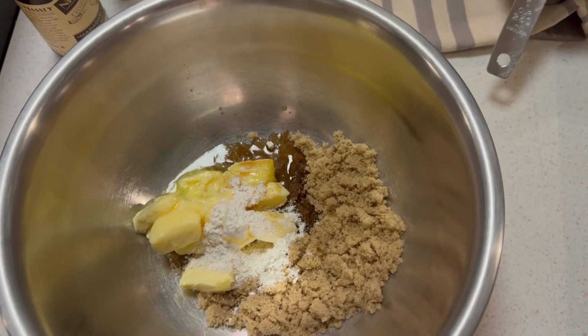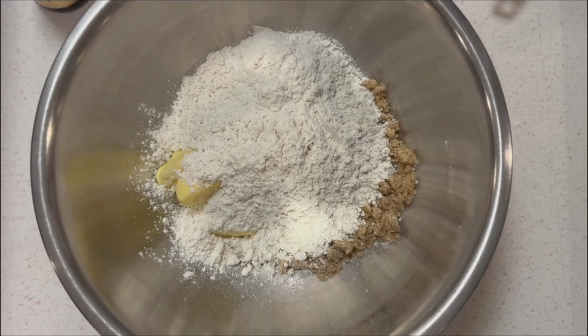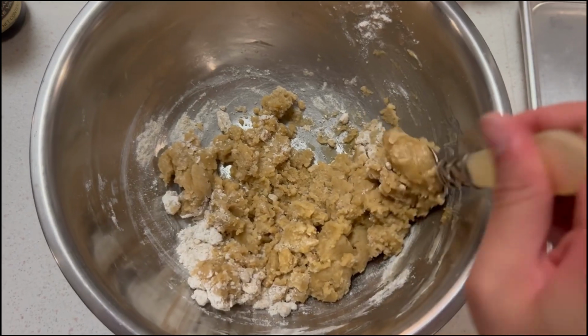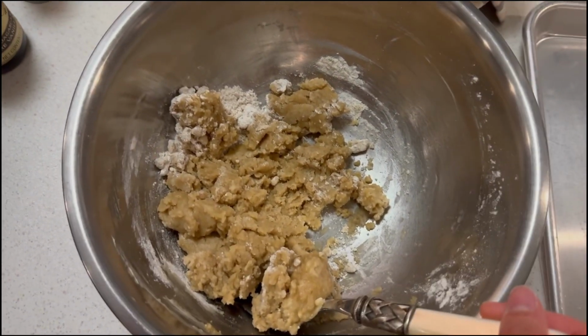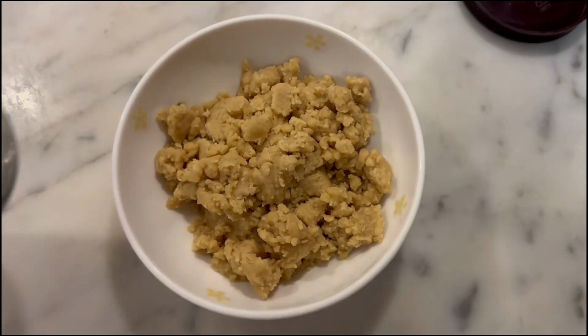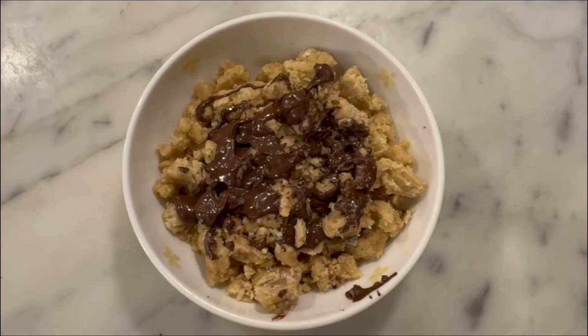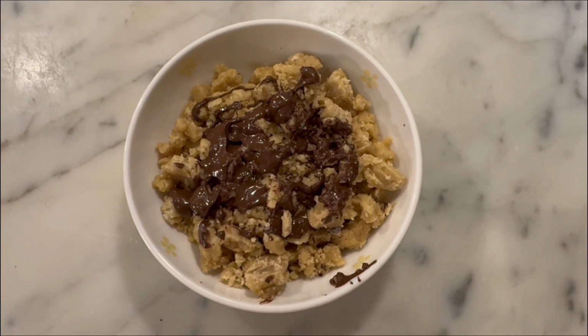And then add in your 1 cup of flour. Your mixture should look like this. Now evenly mix your mixture. Refrigerate mix for 30 minutes. After 30 minutes, take your cookie dough and sprinkle in a few chocolate chips. I also melted some and drizzled it on the top.